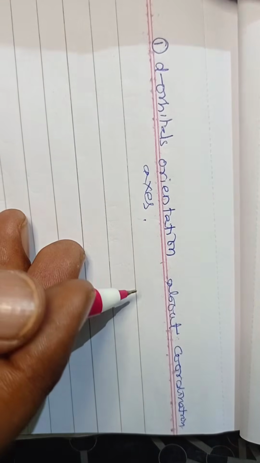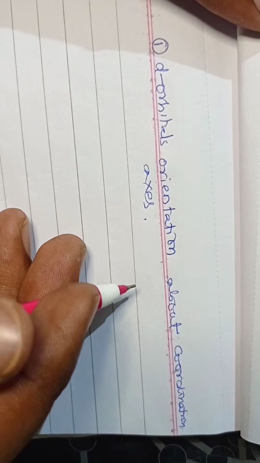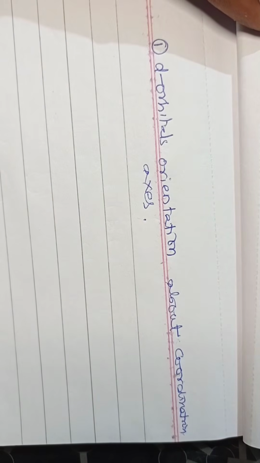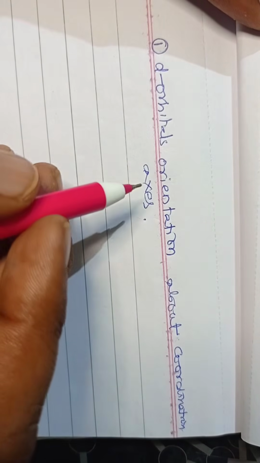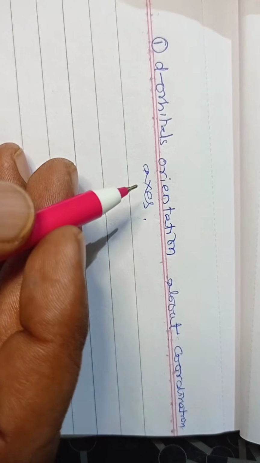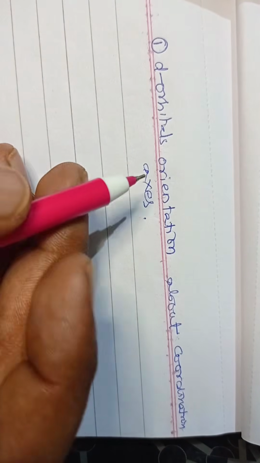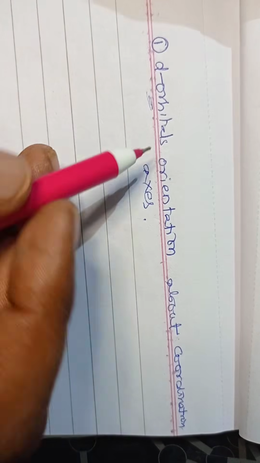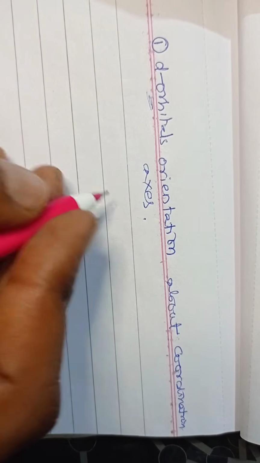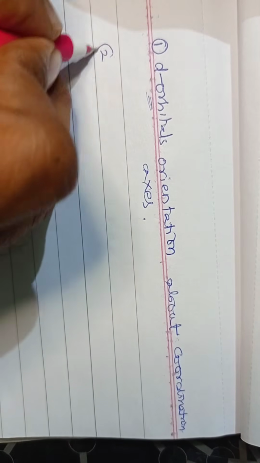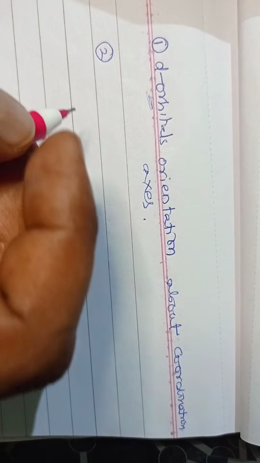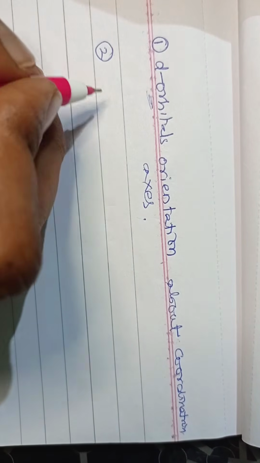We know that there are three coordination axes: x axis, y axis, z axis, right? So with respect to those x, y, z axes, how the d orbital lobes are oriented will be the factor which defines the splitting, right?